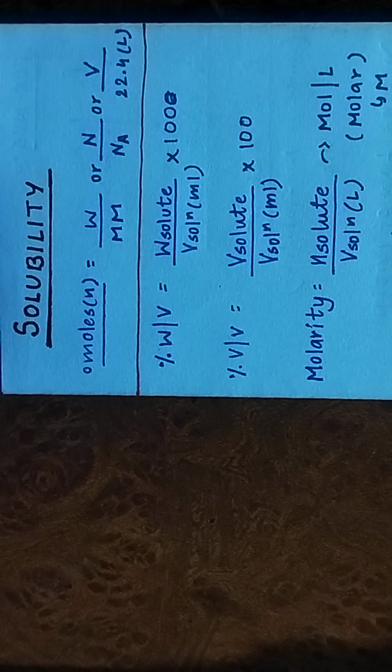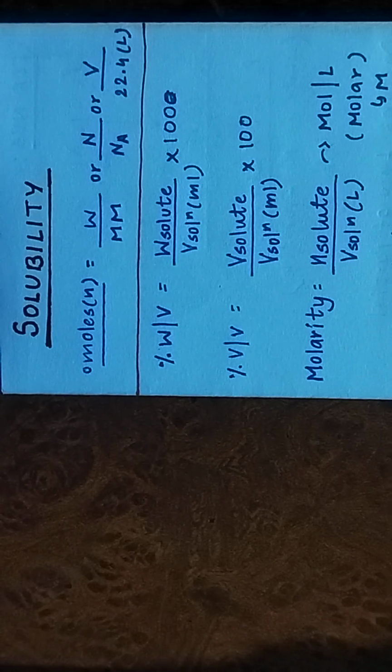Solubility is the property of some material or some element to get mixed into another. What all things are we going to study in this chapter? Firstly, let's talk about moles. How can we calculate moles? That is n. It can be calculated by the given mass by the molar mass, that is W by M, or by the number of particles by the Avogadro number, or by the volume given by 22.4 liters.